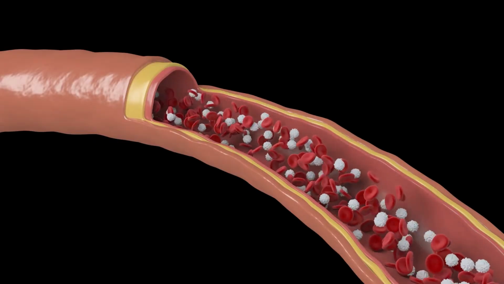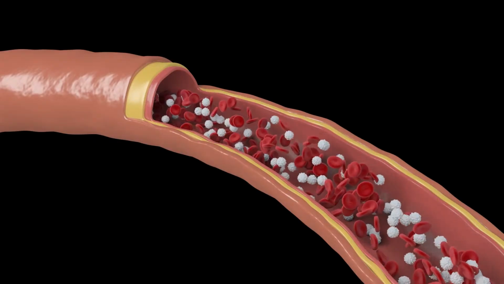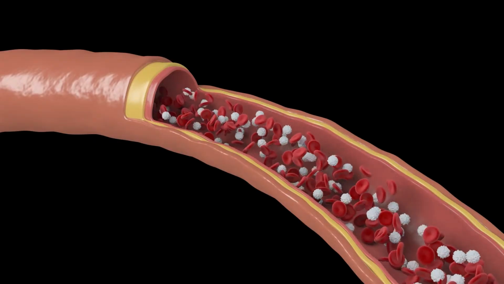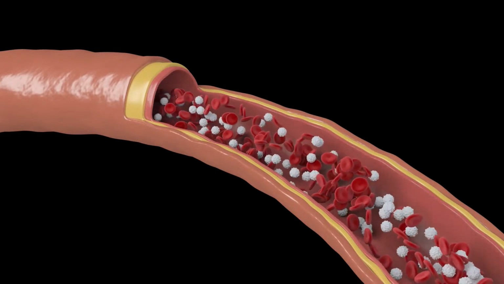When a blood vessel is damaged, platelets clump together to form a clot that helps to stop the bleeding. Platelets are produced in the bone marrow and have a lifespan of about 10 days.